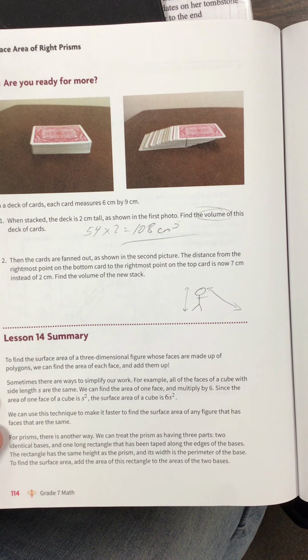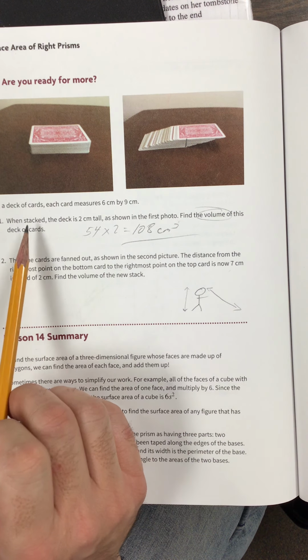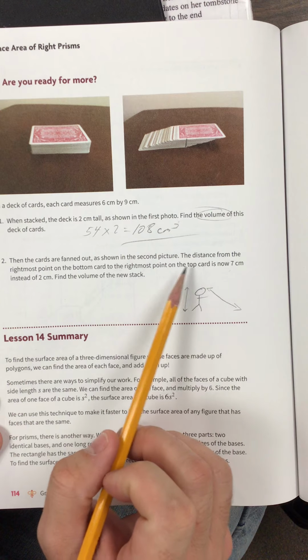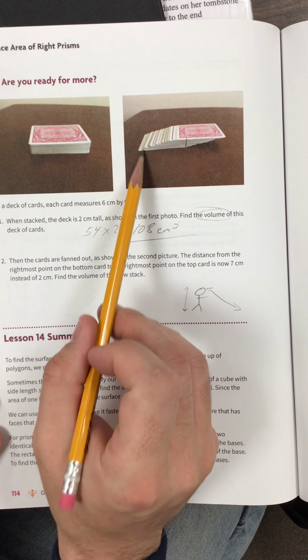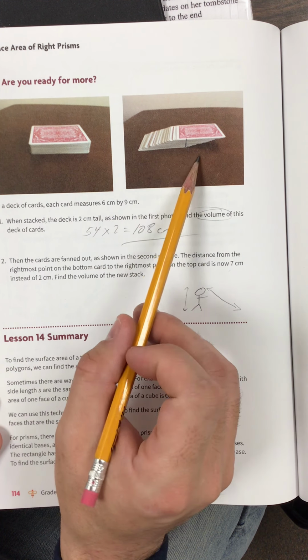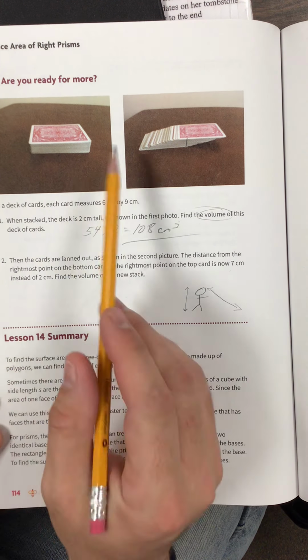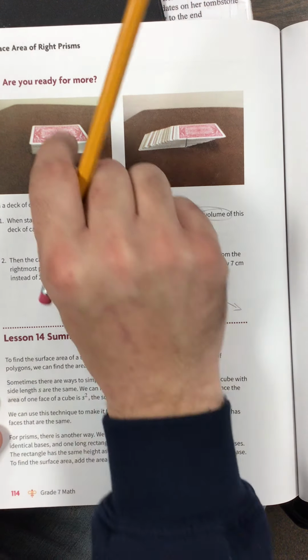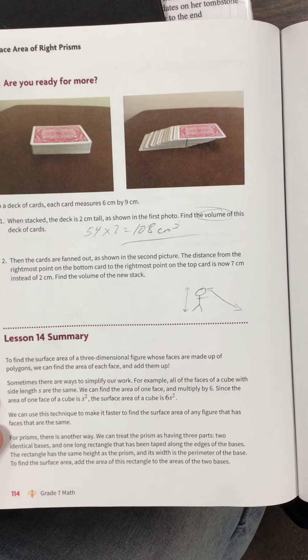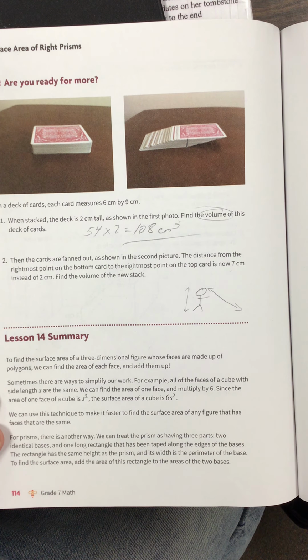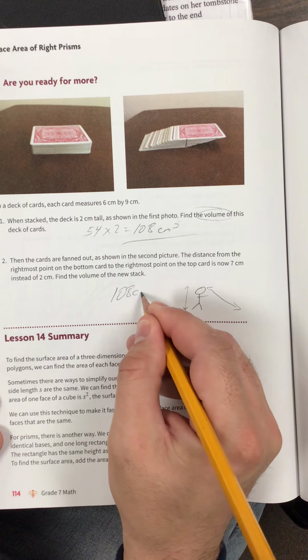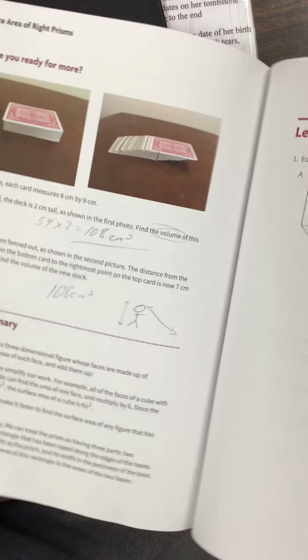The height of the cards are not going to change. So the formula for the volume is going to be the same. Area of the base, it's still 6 by 9 on the bottom, 54. The height is still 2. This deck of cards and this deck of cards are going to have the same height, even though you fan them out. That has nothing to do with it. So your volume is the exact same thing.